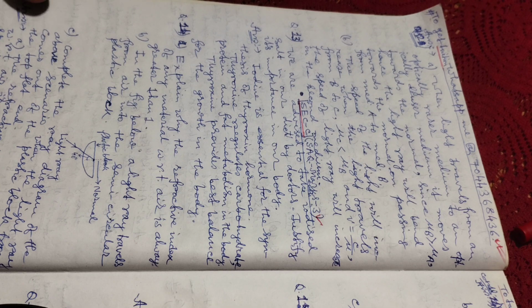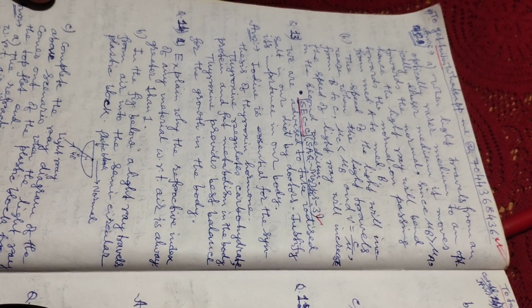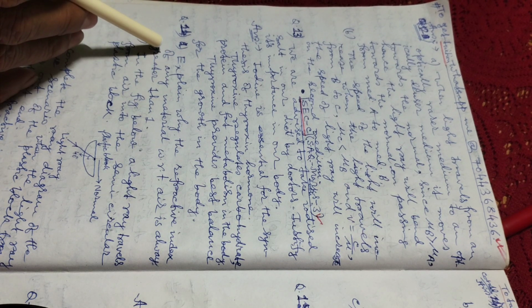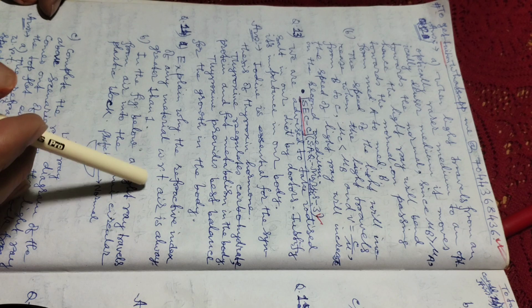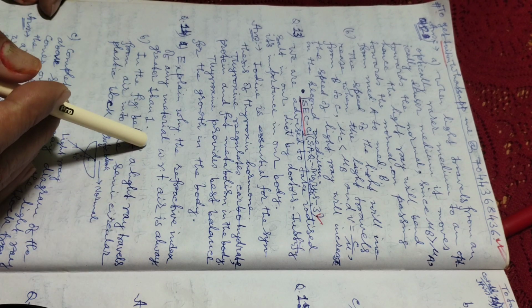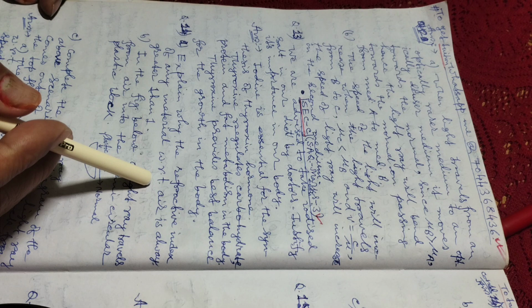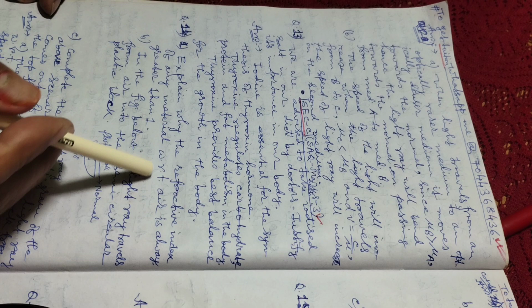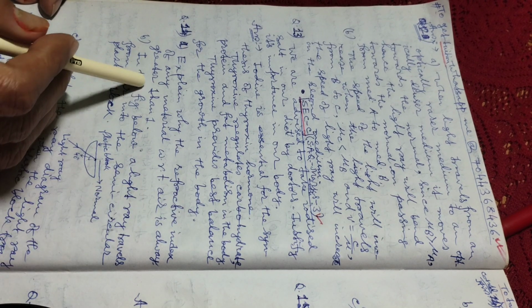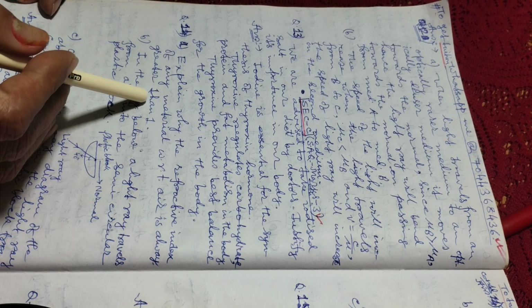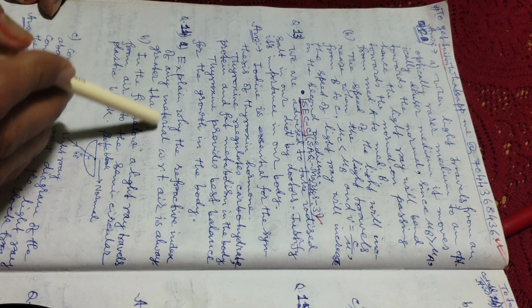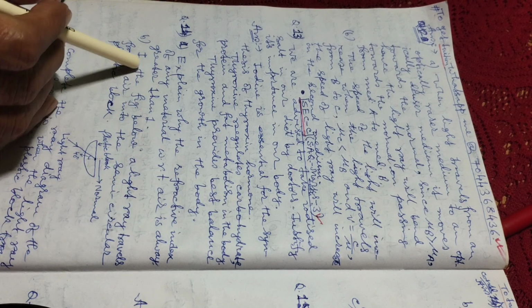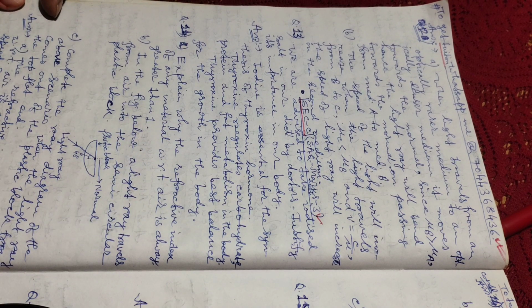Next, question number 14. First part of question number 14. Explain why the refractive index of any material with respect to, I am writing in short form WRT, that means with respect to air, is always greater than 1. I am repeating the question: explain why the refractive index of any material with respect to air is always greater than 1. What will be the answer?